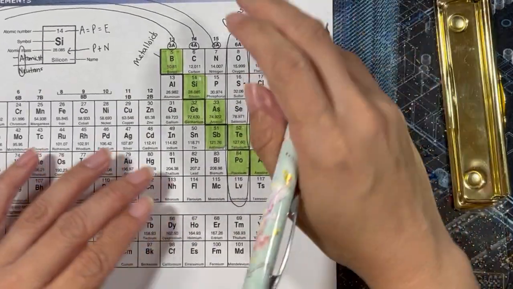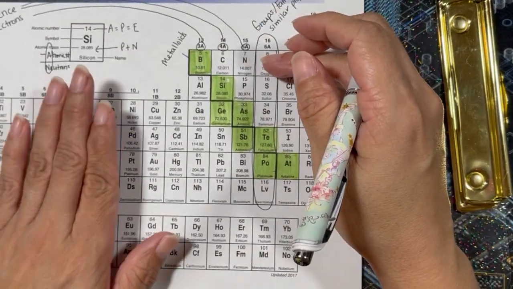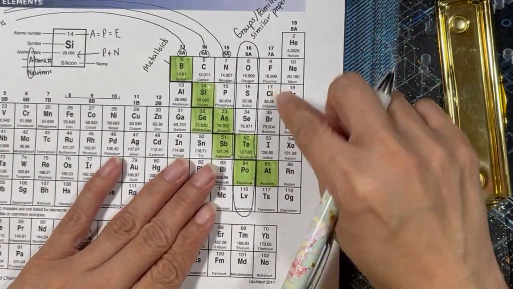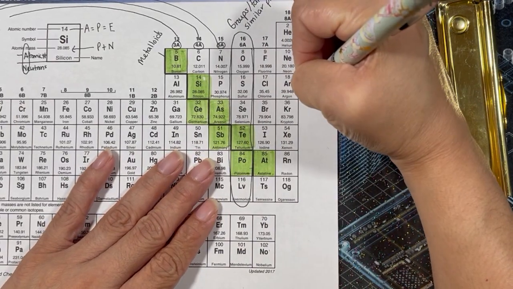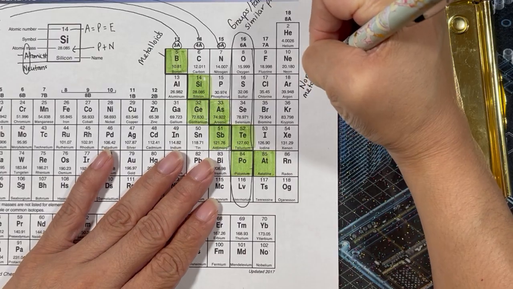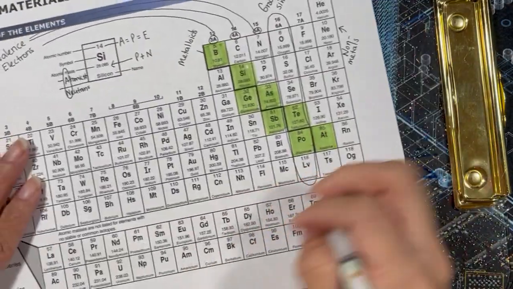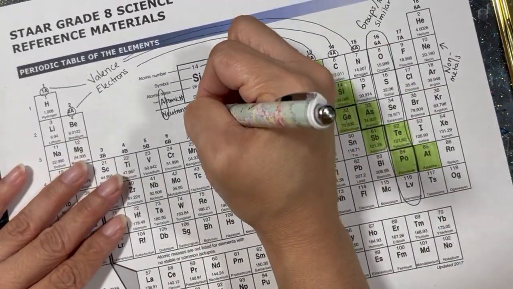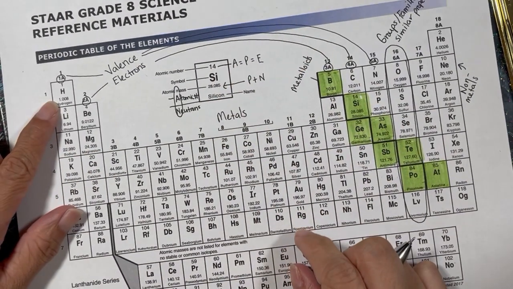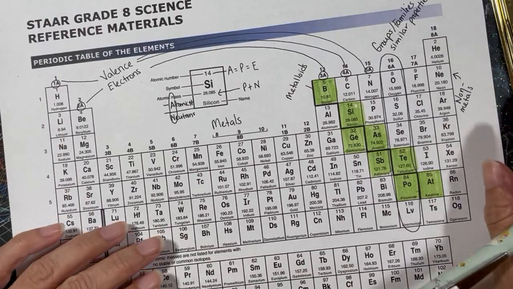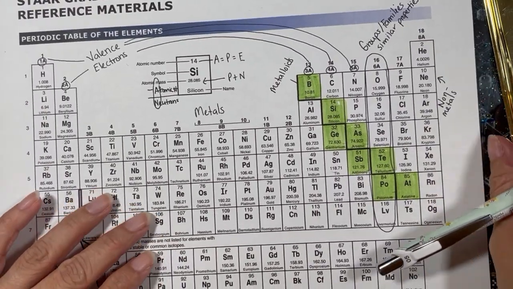All the metals are on this side of the chart, on the left-hand side, and then nonmetals are on the right-hand side. So let's label that as your nonmetals. And then that means the rest of the chart is metals, with the exception of hydrogen. Hydrogen is a nonmetal.